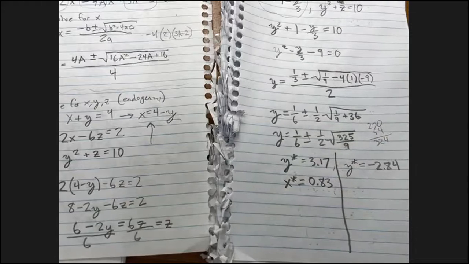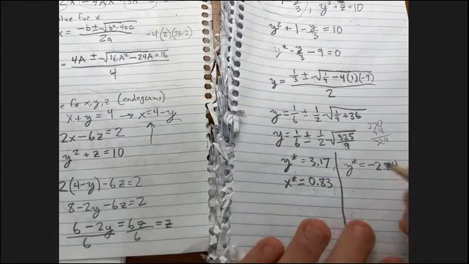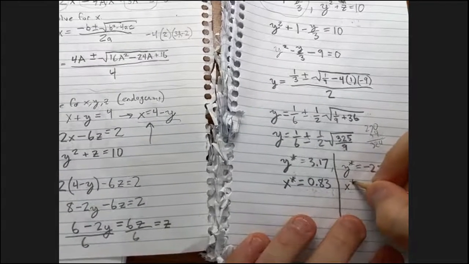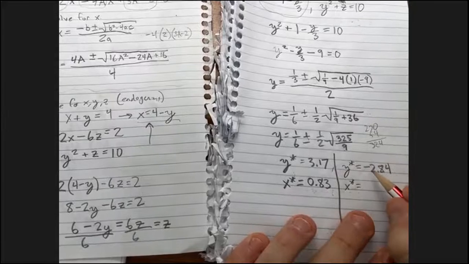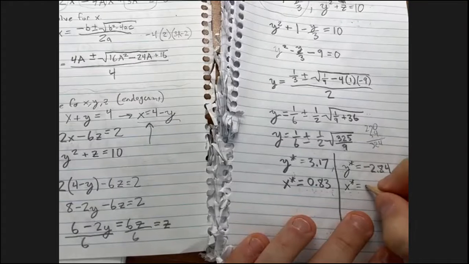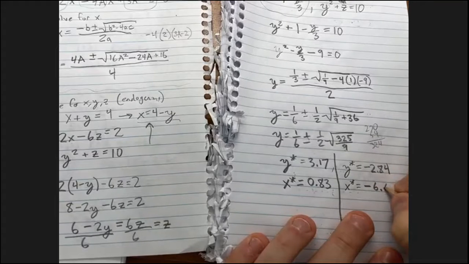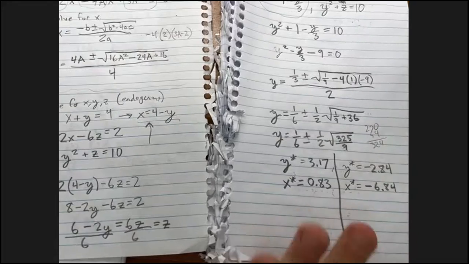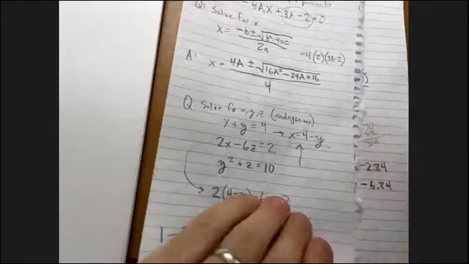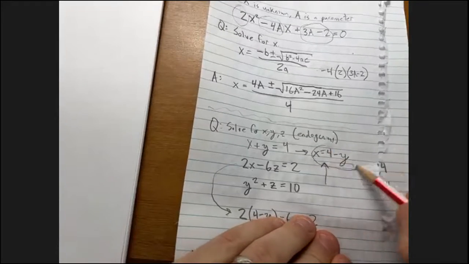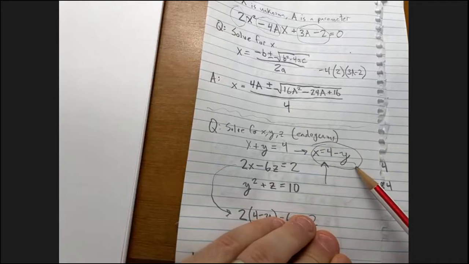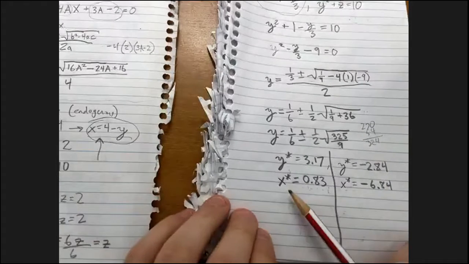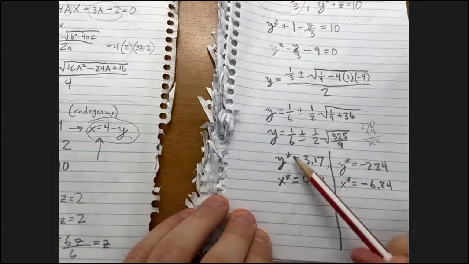Sorry, I did that in my head, but use a calculator if you'd like. Now, how about for this one? x star equals 4 minus that, which is negative 6.84. I'm using this relationship between x and y, which we found given our problem, to solve for x star given each y star.